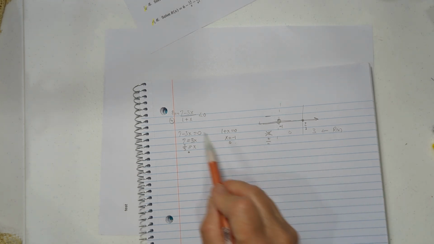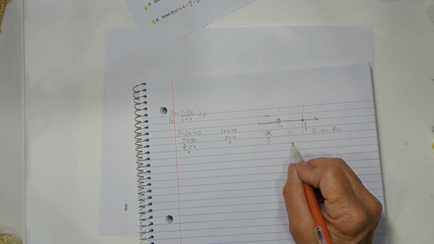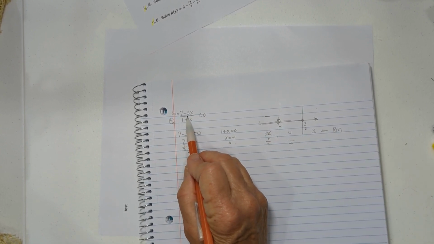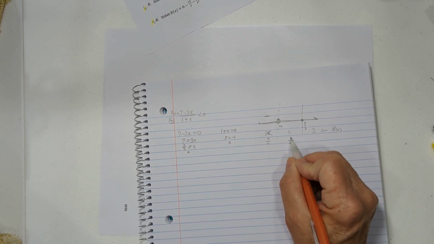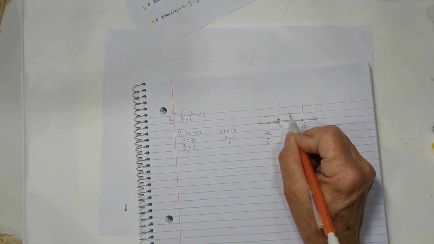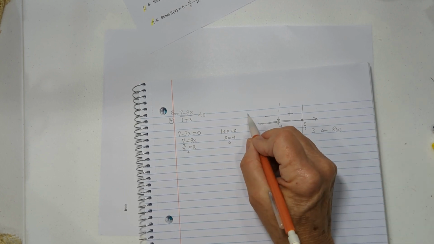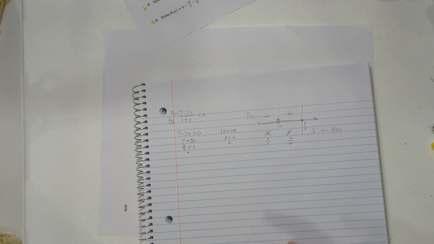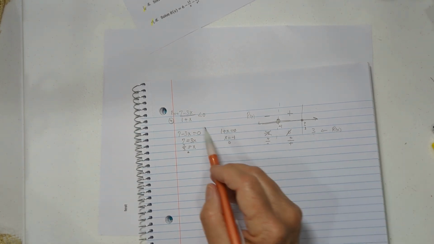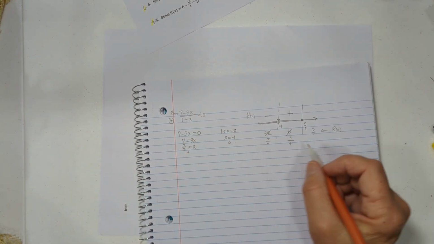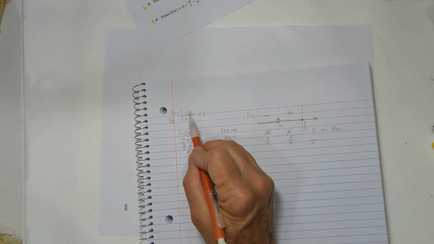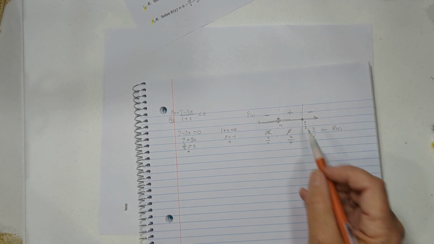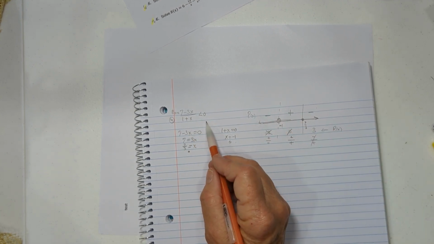I'm going to plug in 0. 1 plus 0 in the denominator is 1, which is positive. I'm going to plug in 0 for x. 7 minus 0 is 7, which is positive. A positive over a positive is a positive. So r of x up here tells me the sign, whether it's positive or negative. Now 3. If I plug in 3 for x, this is going to be a positive down here. If I plug in 3 for x, this is 7 minus 9, which gives me a negative up here. This is a negative.